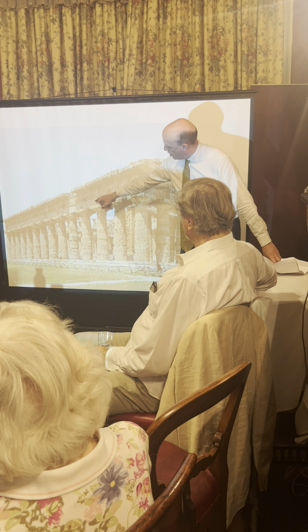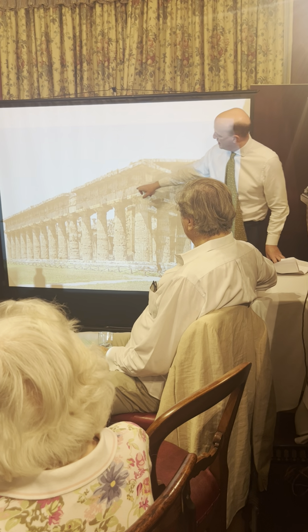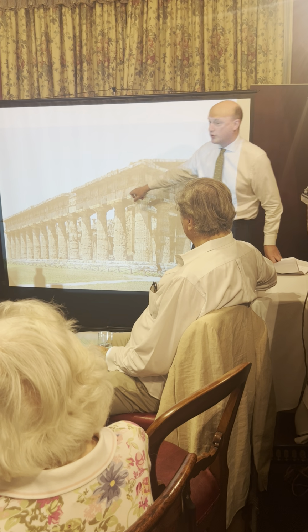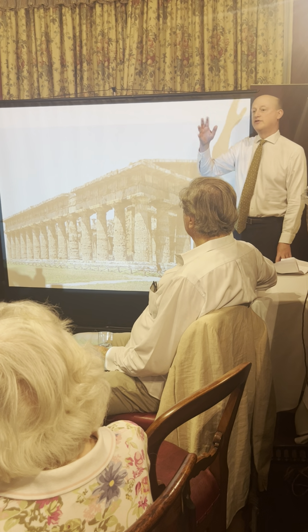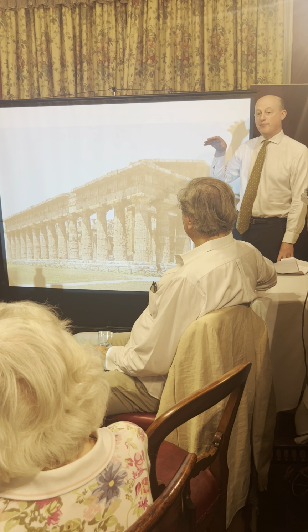One is the architrave, which is this plain bit just above the column. Can everyone see and hear all right? Yes, sure. And architrave is just like another word for a beam.